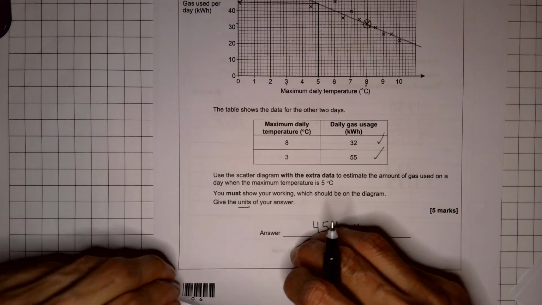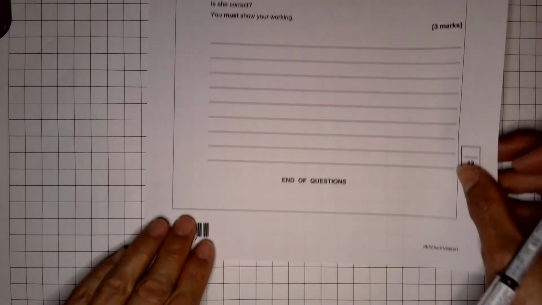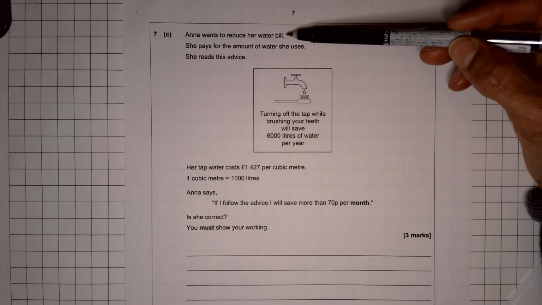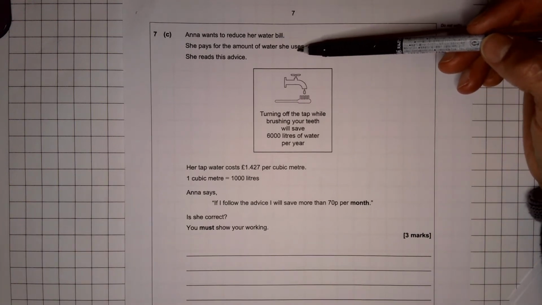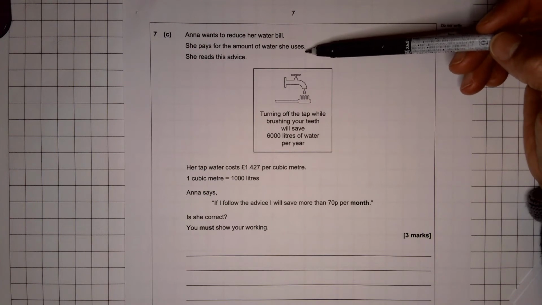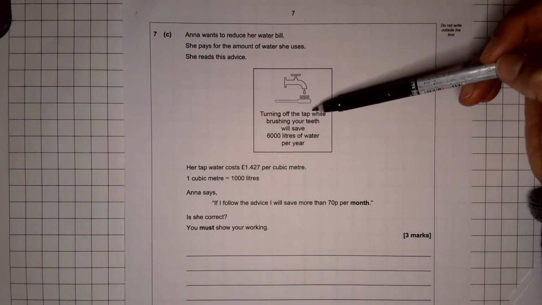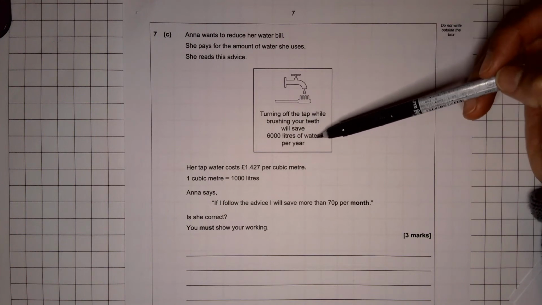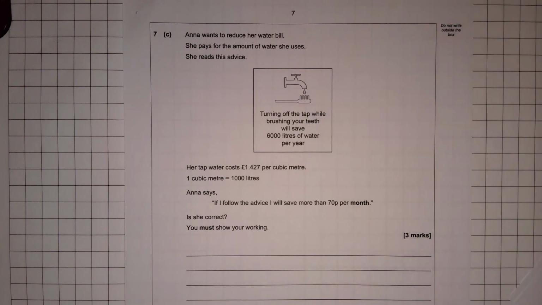Excellent. So now we're on to question 7c, and question 7c is the last question because it says here end of the questions. So let's have a little look at question 7c. It has Anna, and she wants to reduce her water bill. She pays for the amount of water she uses, and here's some advice. Turn off your tap while brushing your teeth and you will save 6,000 litres of water per year. That means every year that's how much water you'd save.